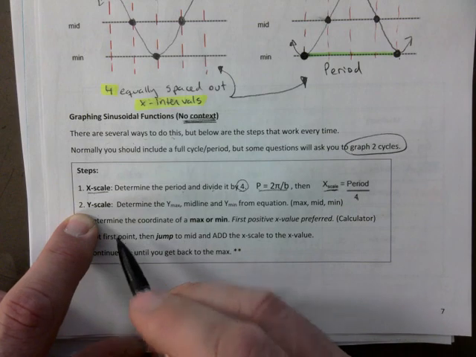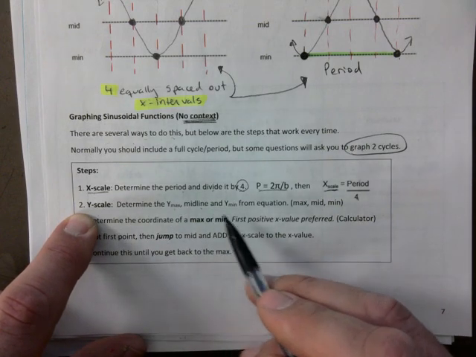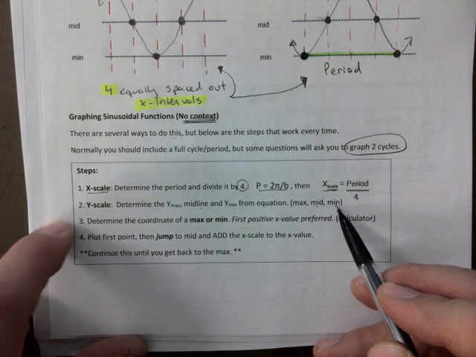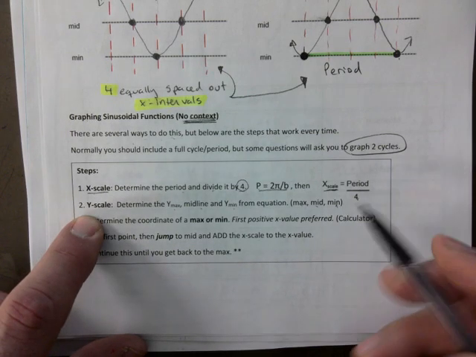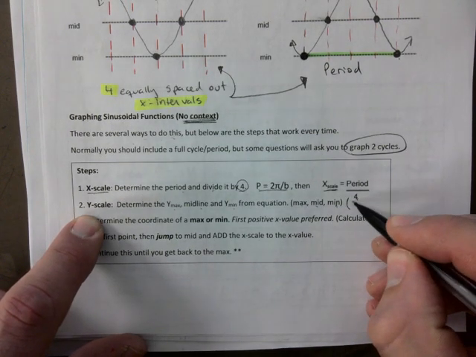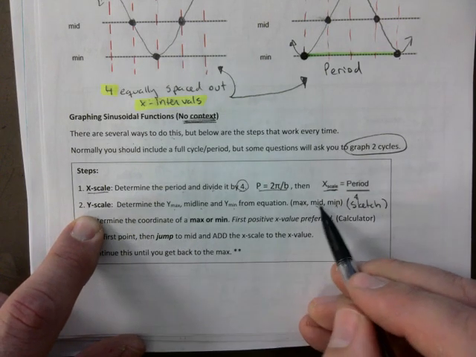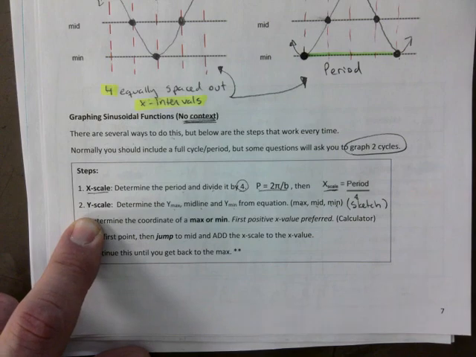Determine the Y max, the midline, and the Y min. Max, mid, min. Sketch these 3 lines on your graph, okay?